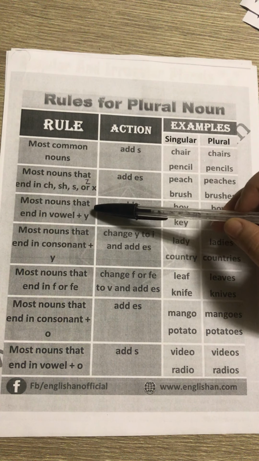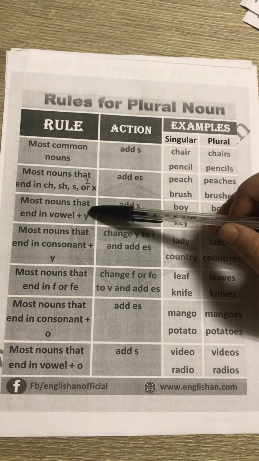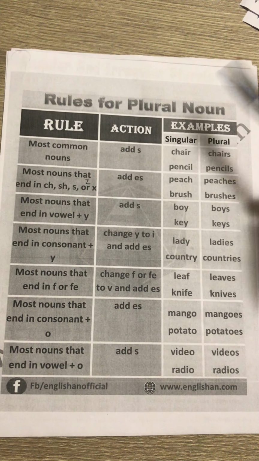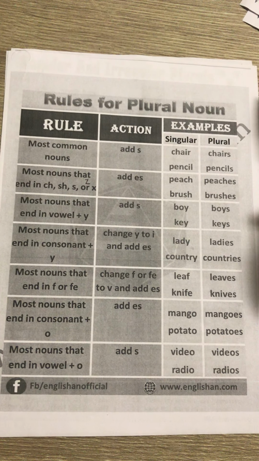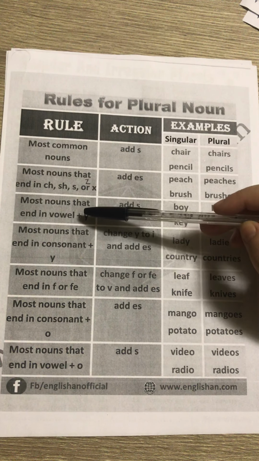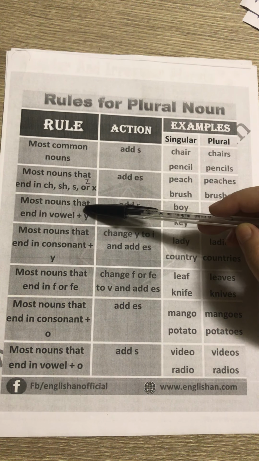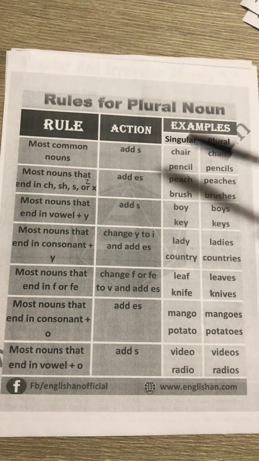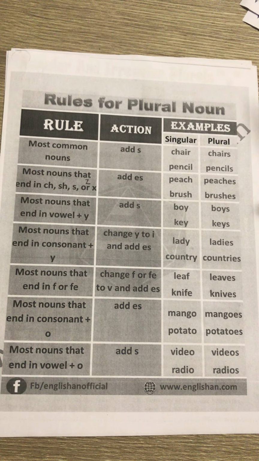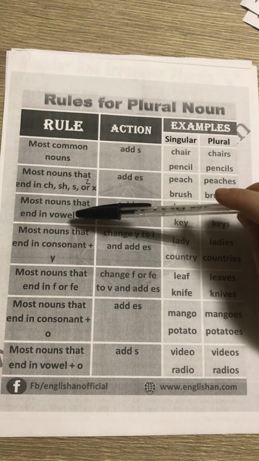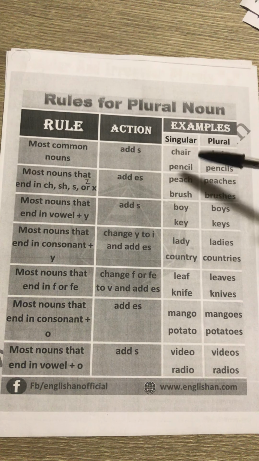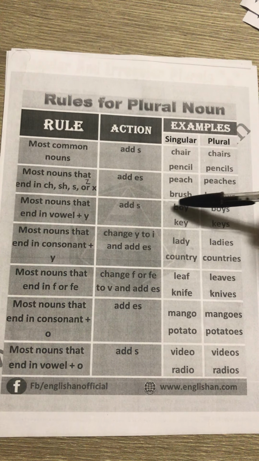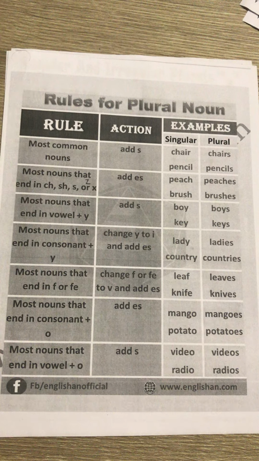Okay, now we're at the next one. Most nouns that end in vowels or in y. A vowel is a, e, i, o, or u. So normally any noun that ends in a vowel or in y only gets a s. Okay? Oh, vowel plus y. Not just a normal y. As soon as there's a vowel and then a y after it, it just gets a s.